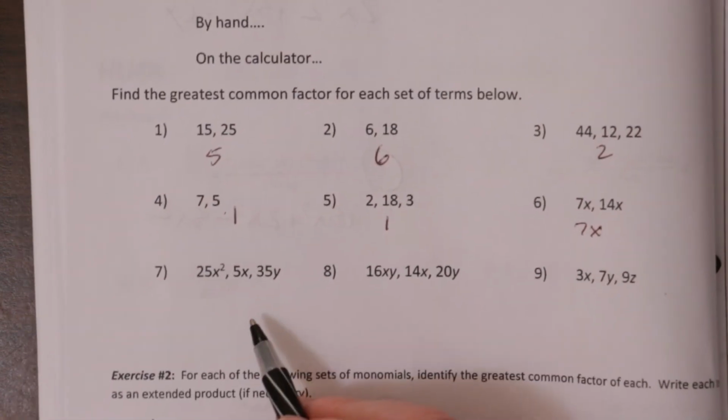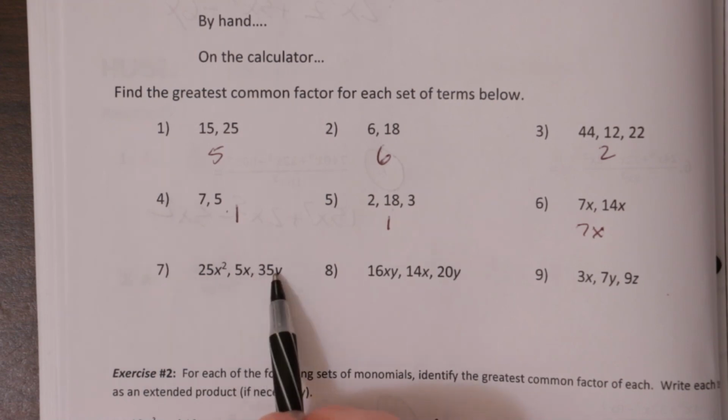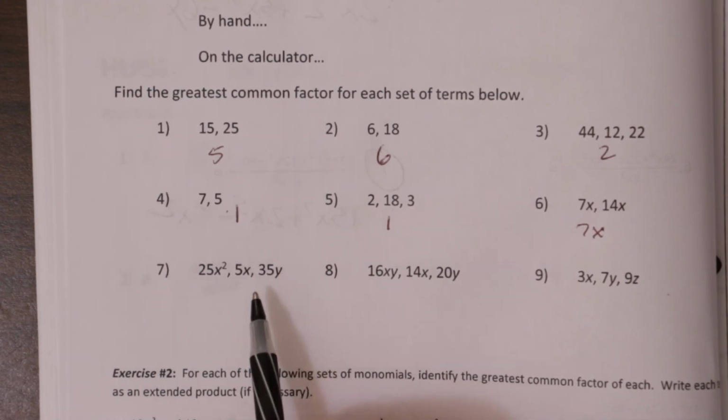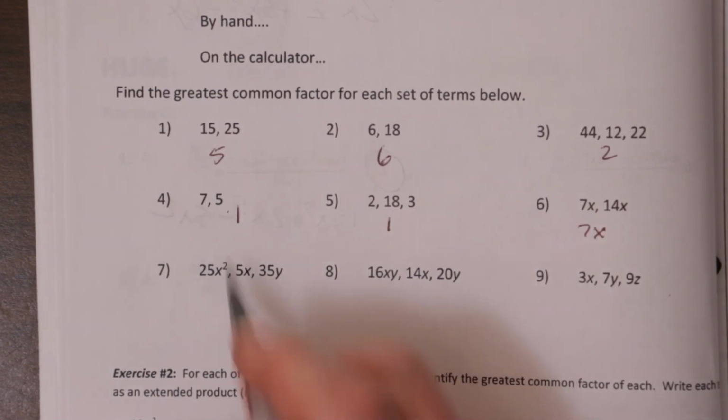Next one, a lot of times with the GCF, it's going to be the smallest number and the lowest exponent. Okay, well, in this case, it's just going to be the lowest number because there's no x over here. To be a greatest common factor, they all have to have it. There's no x here, I can't take out an x. So this is just going to be a 5.